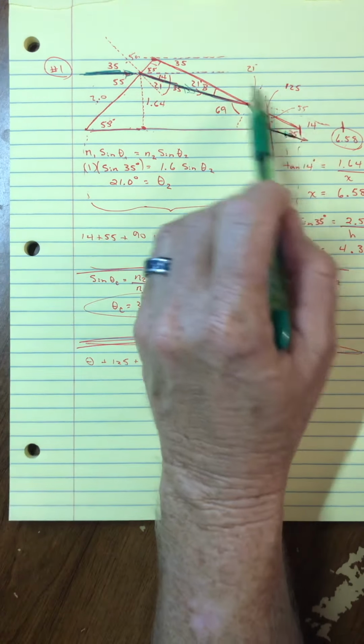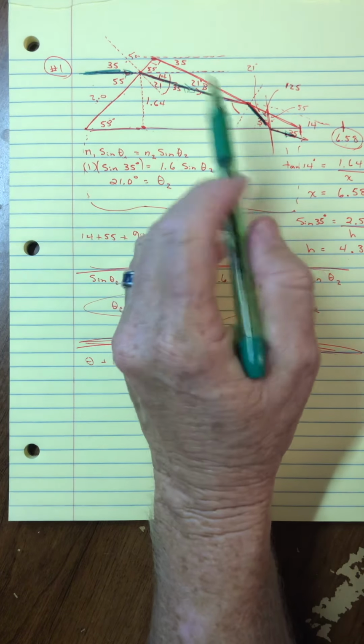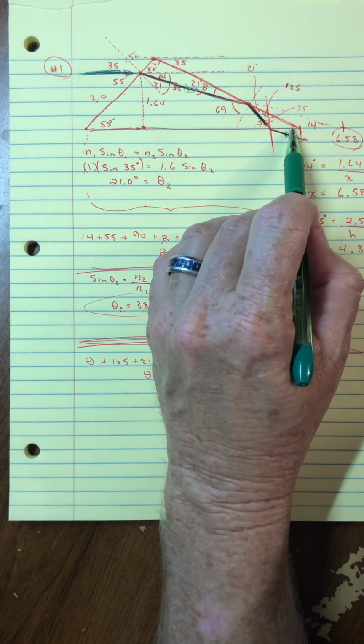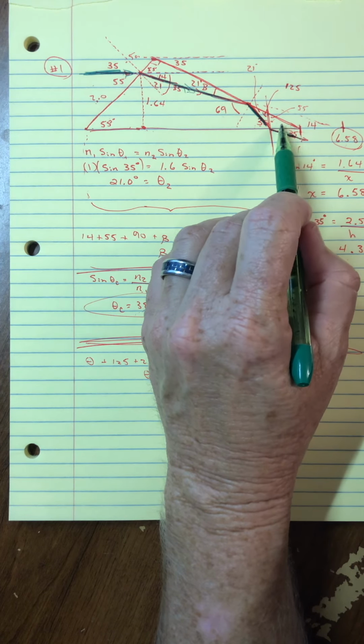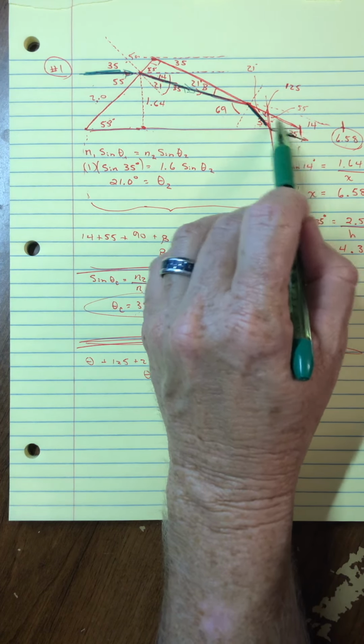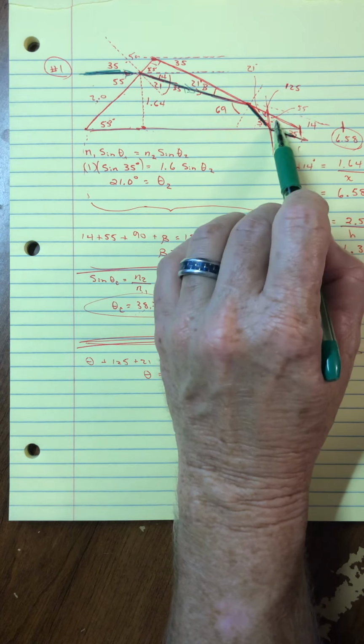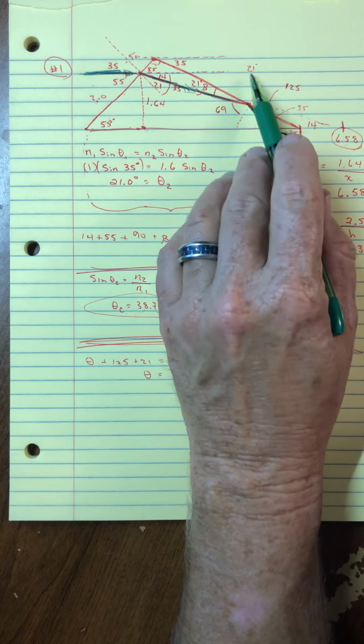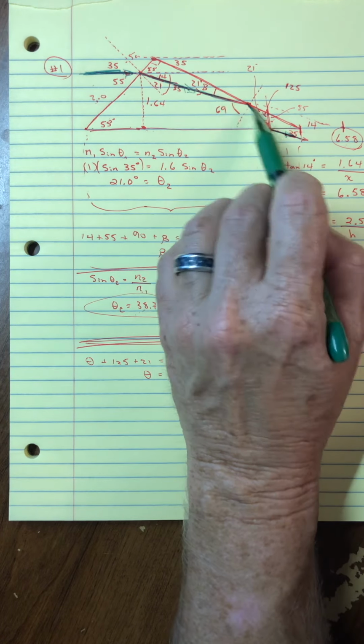Now, I might have had this drawing out of the screen, so let me say this again in case you missed it. This angle here would be 35, and then these two have to add up to 90, so that makes this one right here 55. These two have to add up to 180, so that would make it 125, and that would be 21 because it's the reflection off of here.